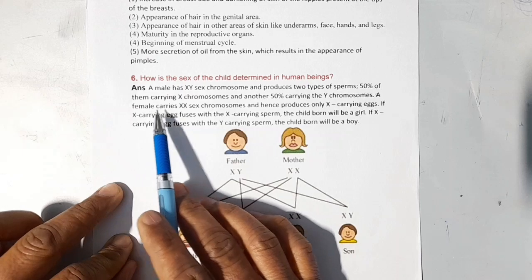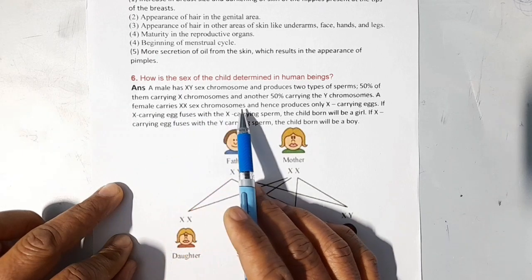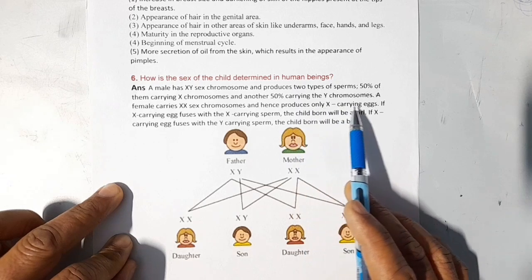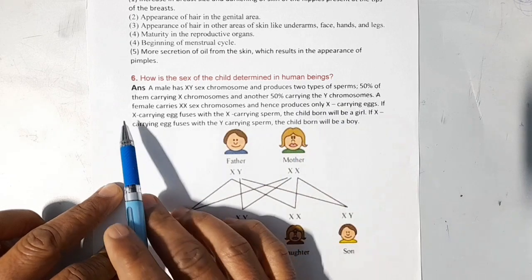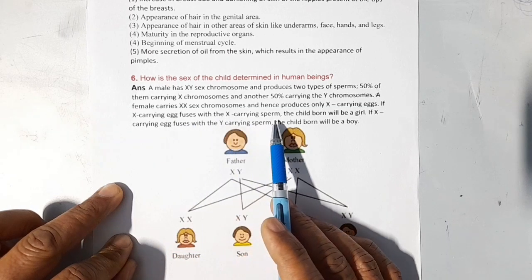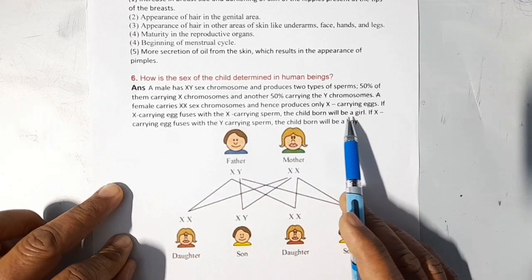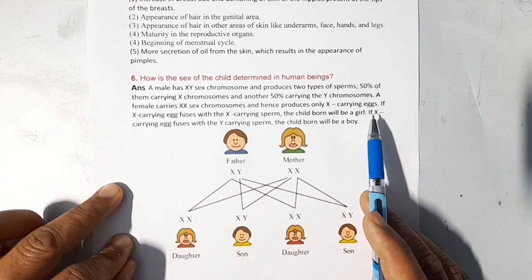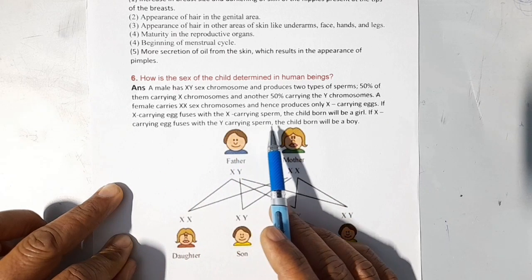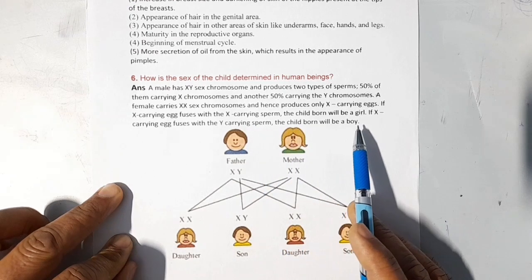A female carries XX sex chromosomes and hence produces only X carrying eggs. If an X carrying egg fuses with an X carrying sperm, the child born will be a girl. If an X carrying egg fuses with a Y carrying sperm, the child born will be a boy.